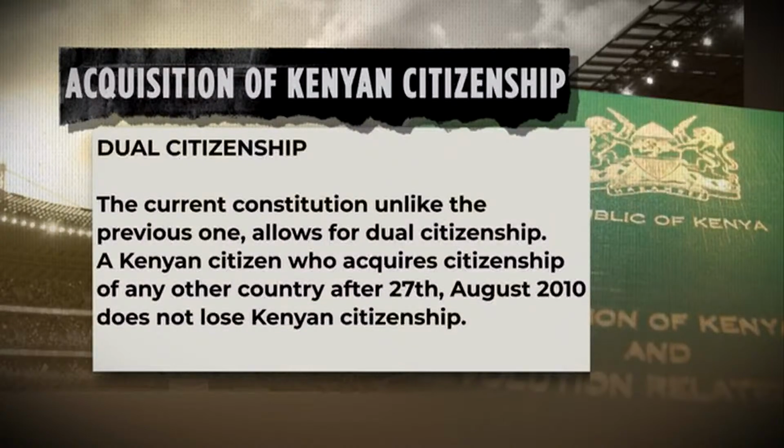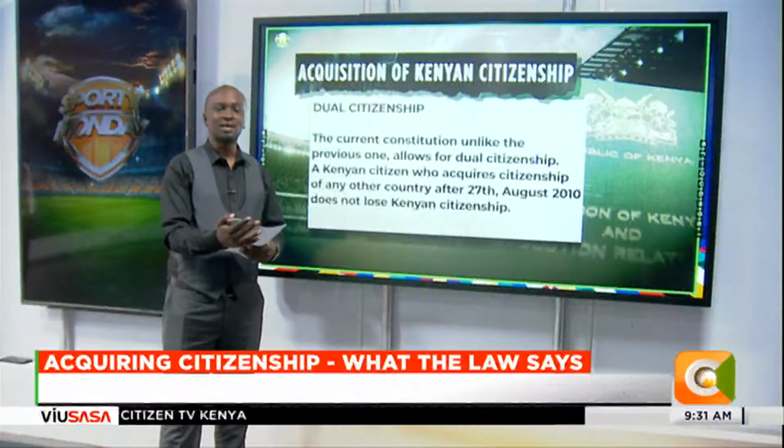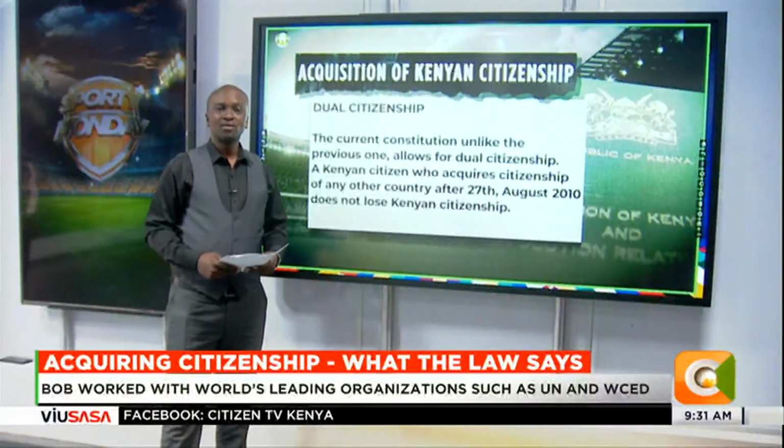Those are ways that you can become a Kenyan citizen. And of course, Bob Munro is one person who is entitled to become a Kenyan citizen by being eligible to apply for it. Back to you, Sula.